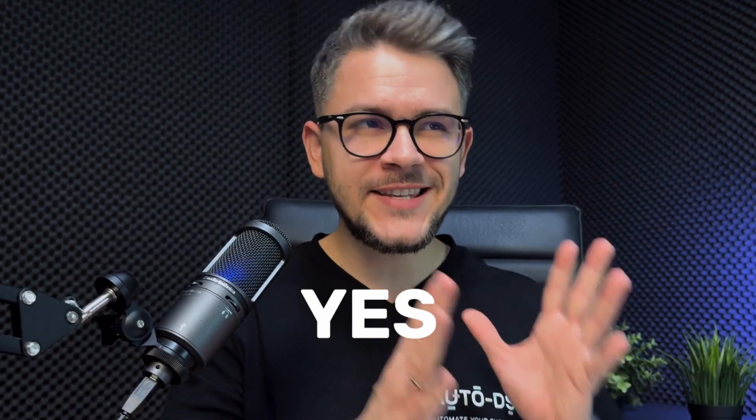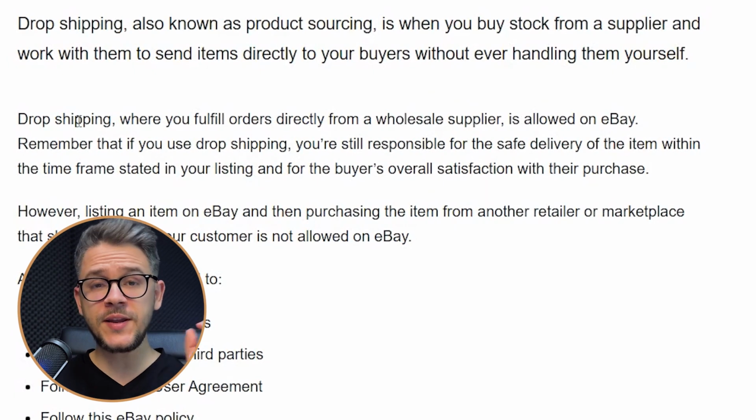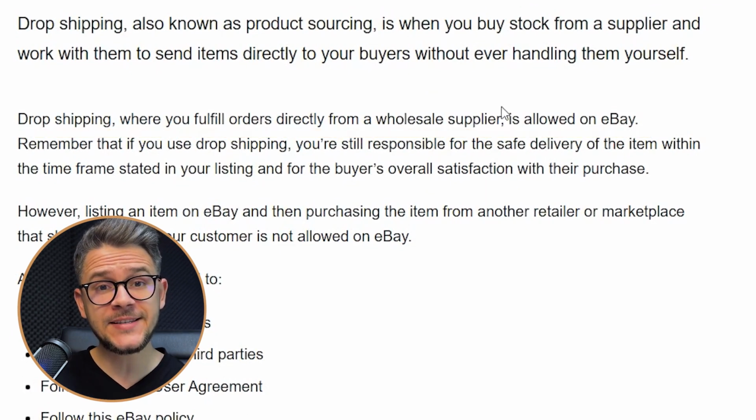The long answer is yes, but eBay makes it a bit complicated. As you can see right here in their terms and conditions, dropshipping where you fulfill your order directly from a warehouse or supplier is allowed on eBay. So basically, if you're selling from a supplier, you can dropship on eBay.